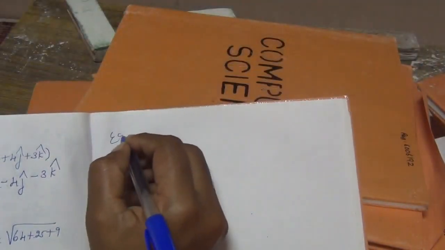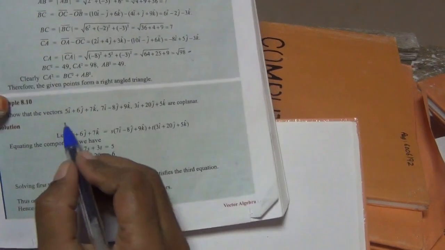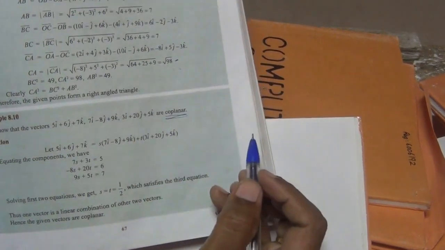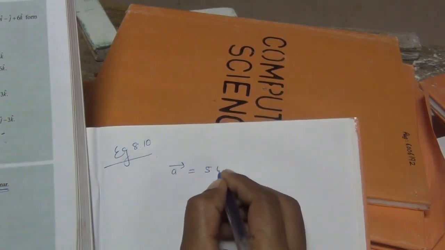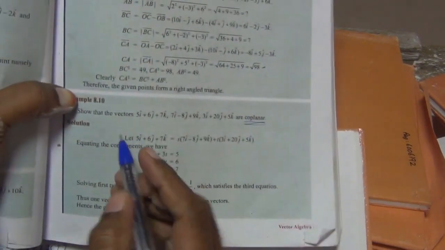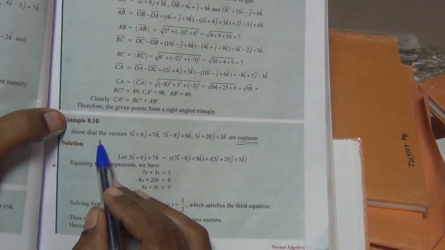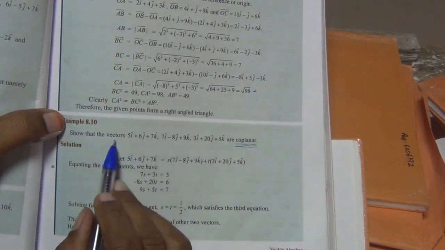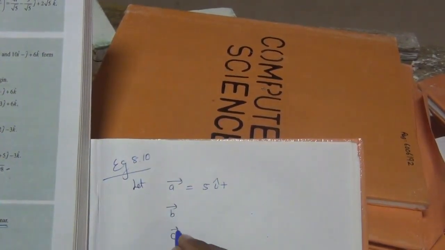See example 8.10. Show that the 3 vectors given in the question are coplanar. Because they did not mention position vectors, we take them as A vector, B vector and C vector. If they mention position vectors, we take OA vector, OB vector and OC vector.